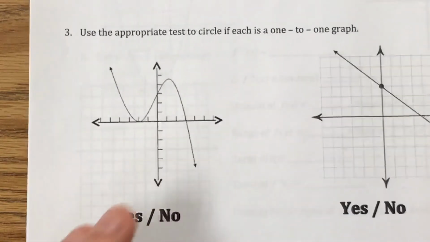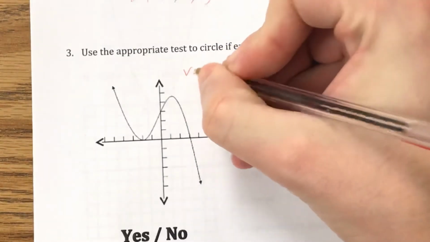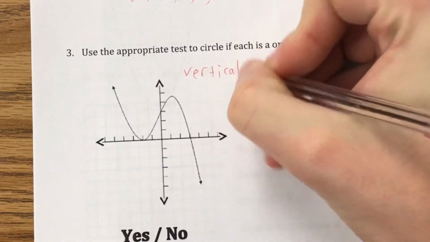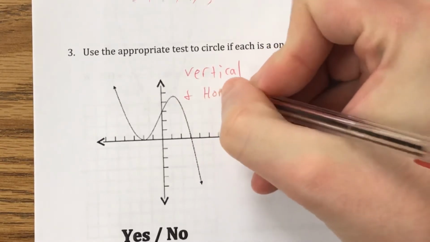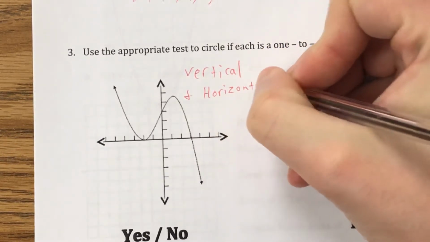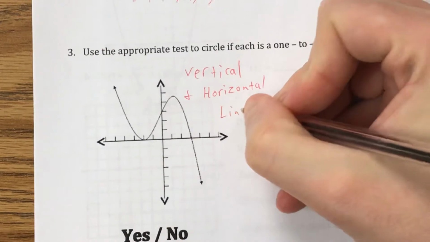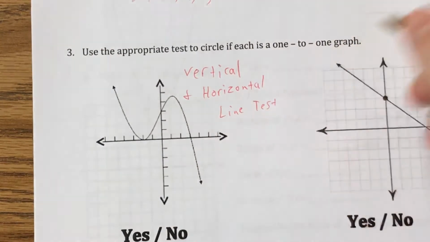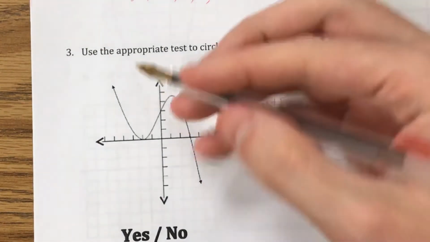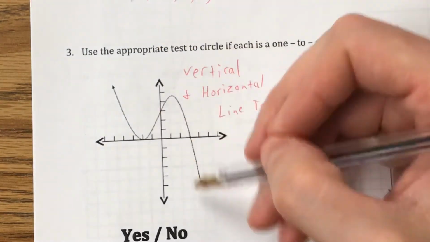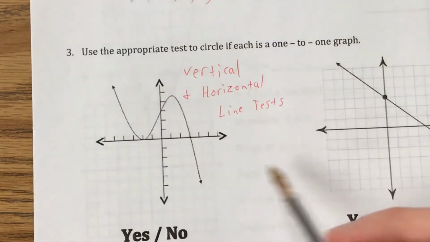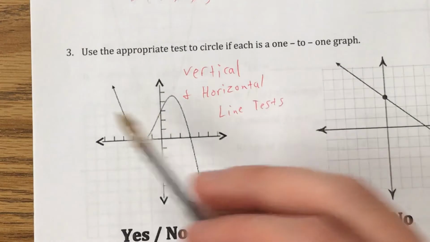For the next problem, use the appropriate test to circle if it's 1-to-1 or not. All you have to do is check to see if it passes the vertical and horizontal line tests. If you forgot what that is, it means you should be able to draw a vertical line and only go through it once. You should be able to draw a horizontal line and it only goes through it once.